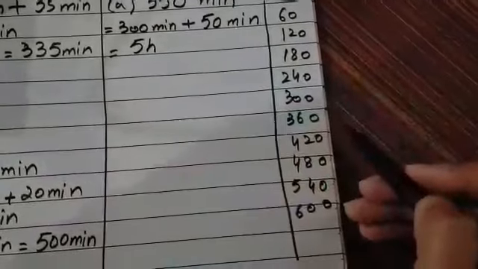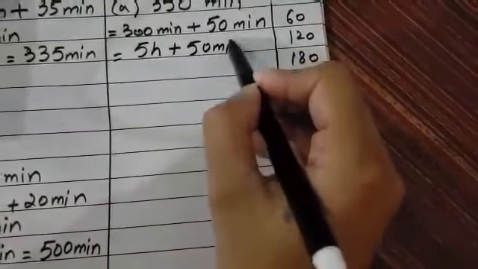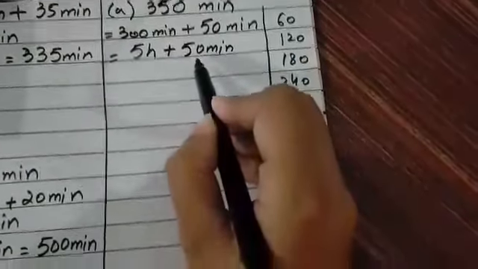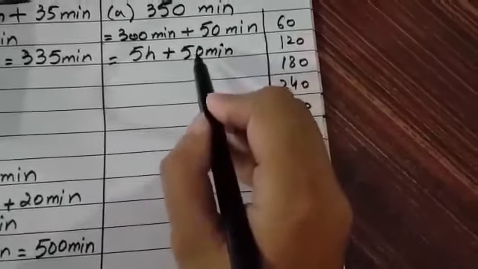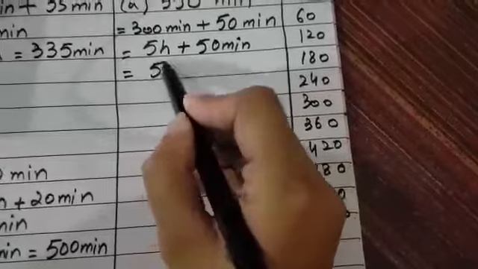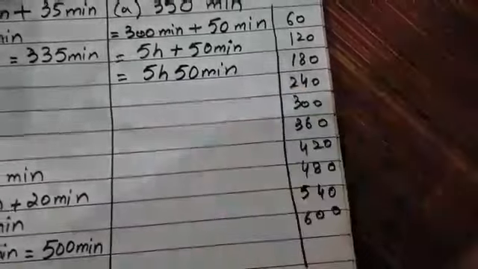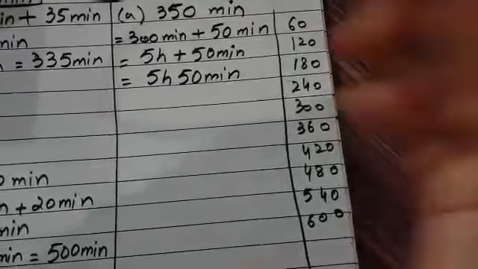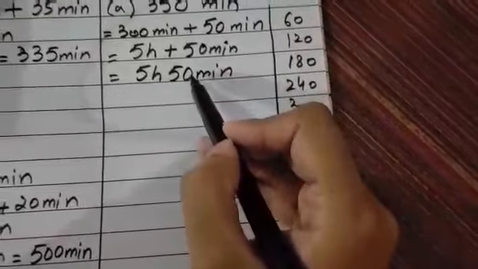We can replace it as 5 hours, and 50 minutes will come as it is, because 50 is less than 60. We cannot convert this 50 into hours. It will remain as it is. The final answer is 5 hours and 50 minutes. That means 350 minutes means 5 hours and 50 minutes.